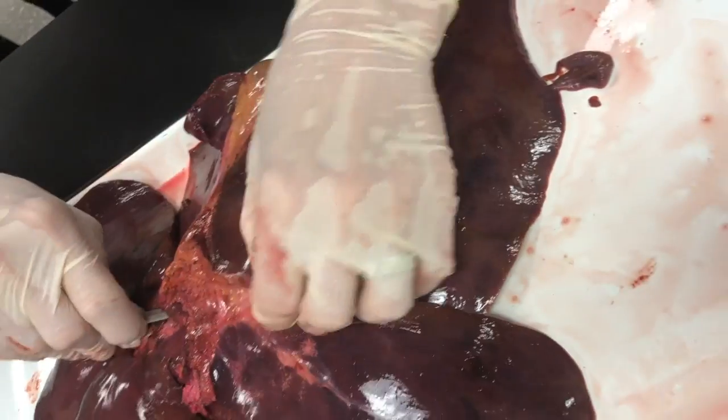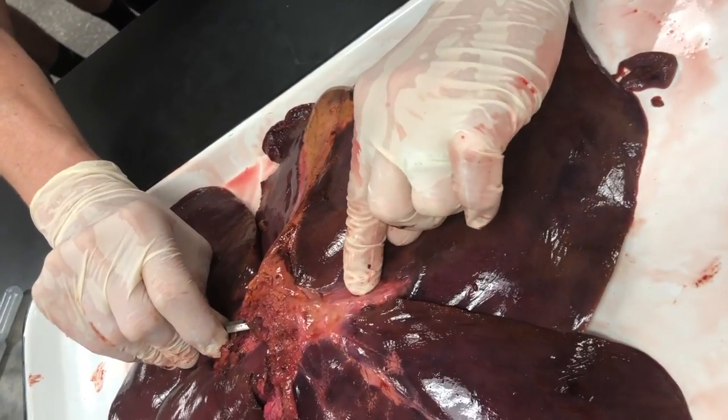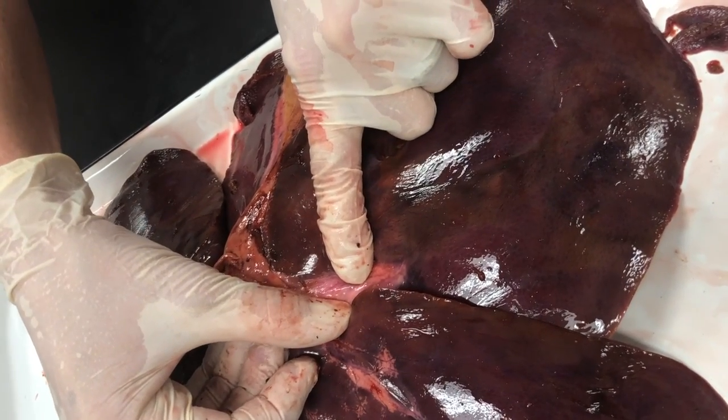And so sometimes I can get them to poke out if I sort of go like this. So you see that structure in there? This guy, it's right between my fingers right now. That's going to be my hepatic artery.